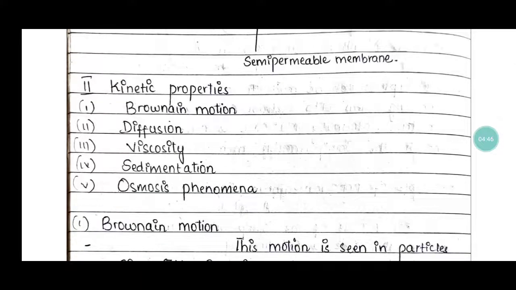Number two, kinetic properties. In kinetic properties, the subparts are: number 1, Brownian motion, diffusion, viscosity, sedimentation, and osmosis phenomena. So number 1, Brownian motion.